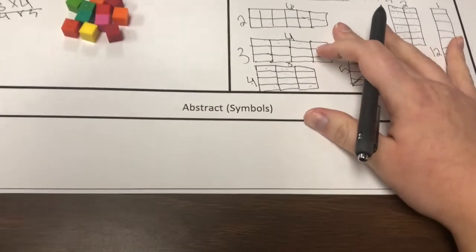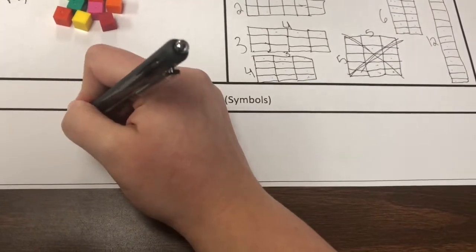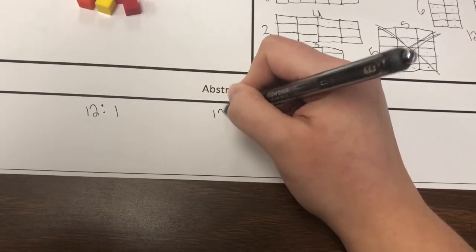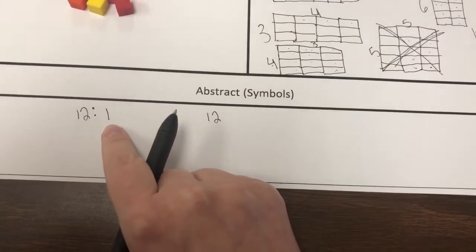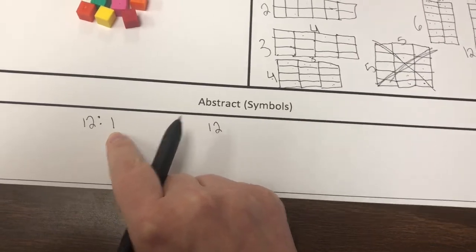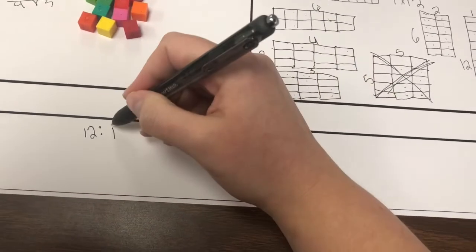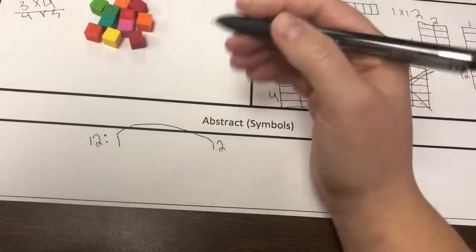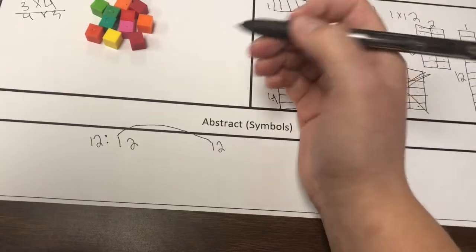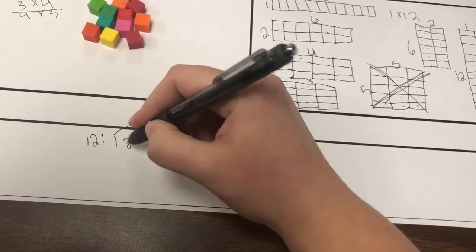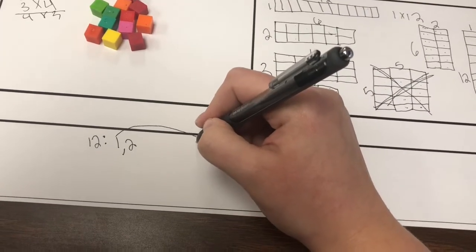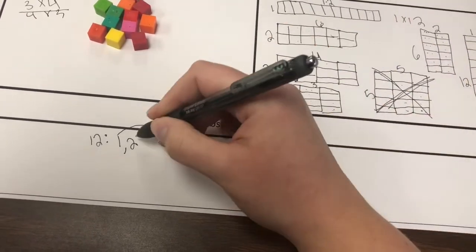Now let's look at the factor rainbow. How I start off is I start with 1 and 12, because 1 will always be a factor of any number and then itself. So I can say 1 times 12 gives me 12. Then I go to 2. Does 2 work? Yes, it is divisible by 2. So 2, and you separate it by commas. 2 times what? Which would be 6.